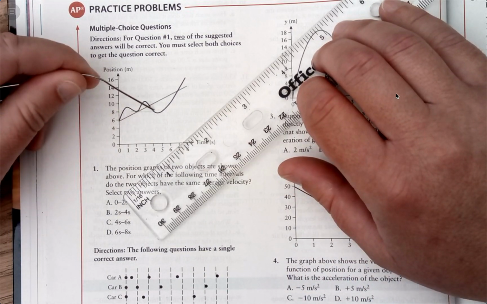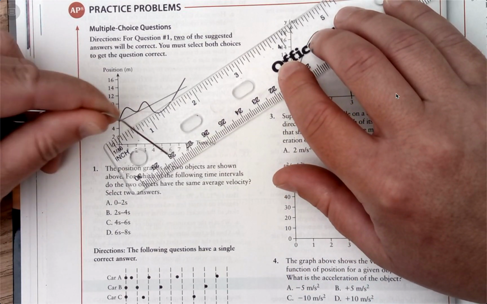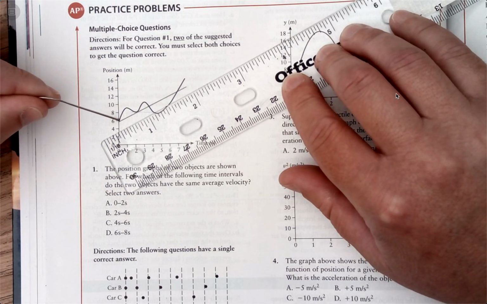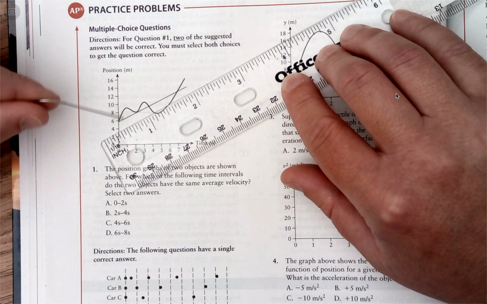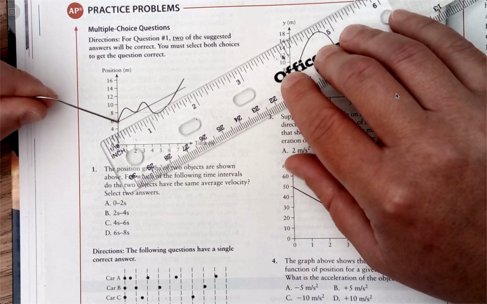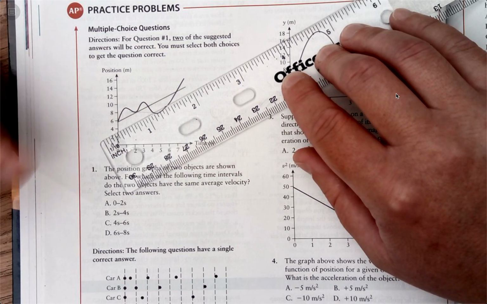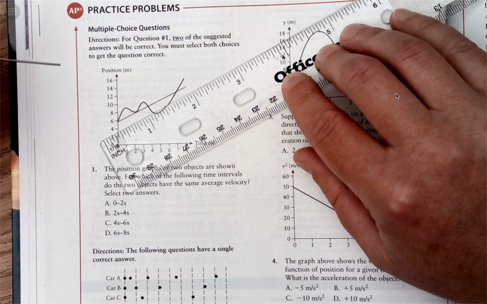And then I'm going to go between 4 and 6 seconds. So 4 right here, and then the 6 is right there. It looks like now my ruler is going almost parallel with the average velocity. So I'm going to say letter A, 0 to 2 seconds, and 4 to 6 seconds, letter C, is also having the same average velocity.